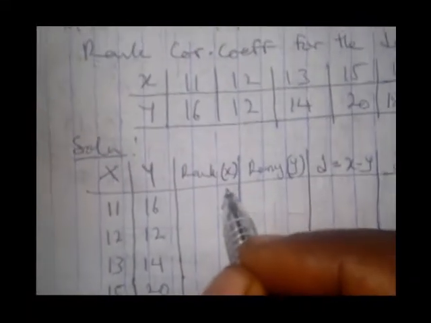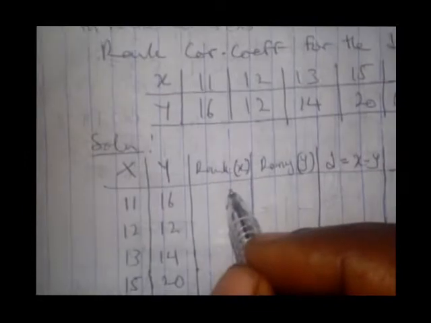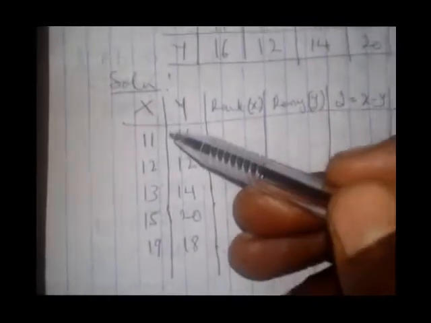Now, rank x. What we are going to do is look at the value of x here, and we'll rank them according to their sizes, or according to the way the value is high or low. If you want to, you can start from the lowest to the highest, or you can start from the highest to the lowest. Either of the two is allowed.